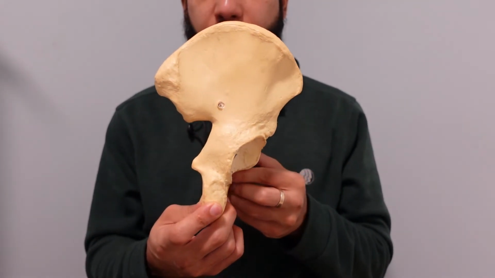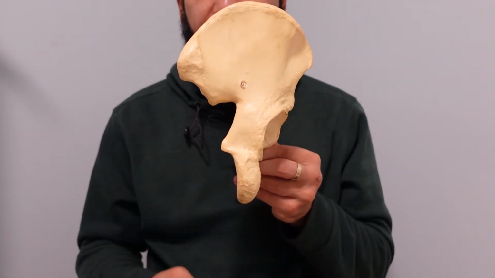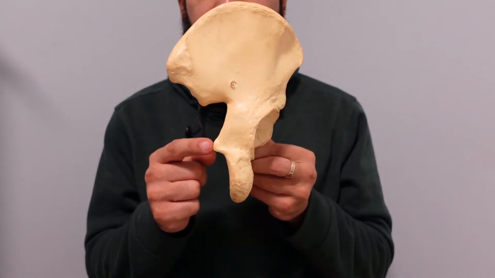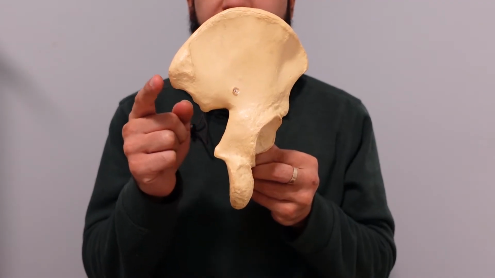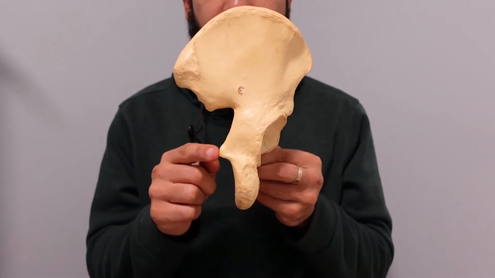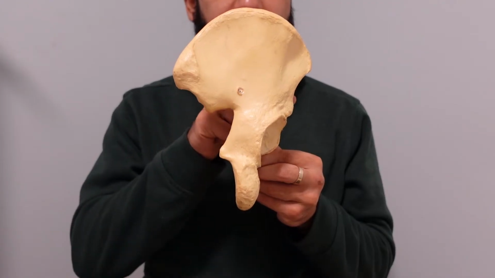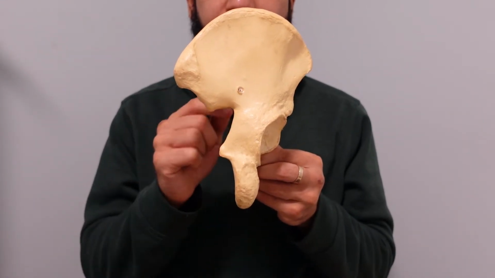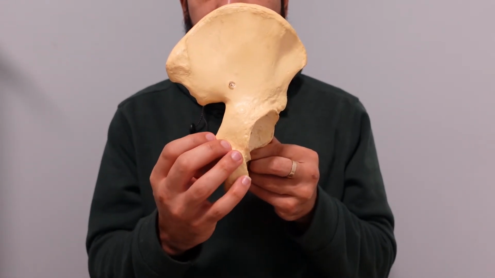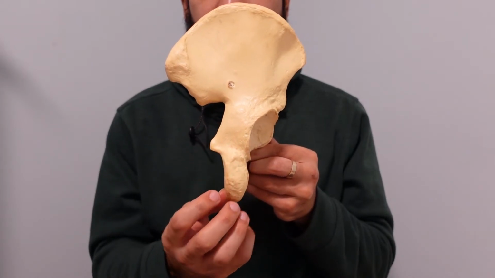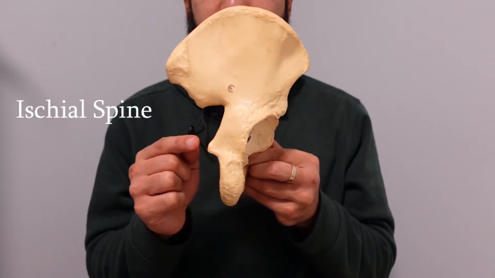Another thing I would point out now, looking from this posterior view, is that we can see this right here. So remember what we call these points on this bone. We call them spines, right? So these were spines on the ilium, so we called them the iliac spines. This is a spine right here that belongs to the territory of the ischium, okay? So this is going to be your ischial spine.